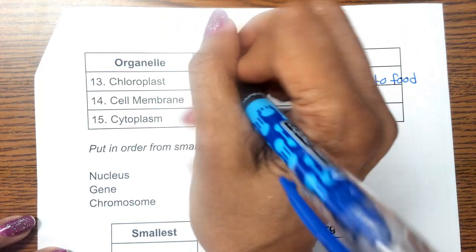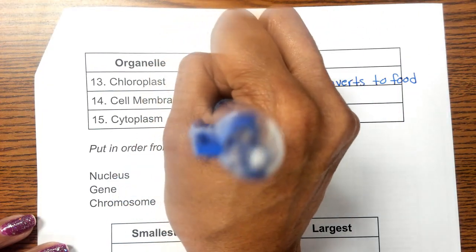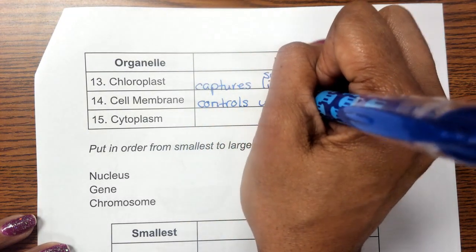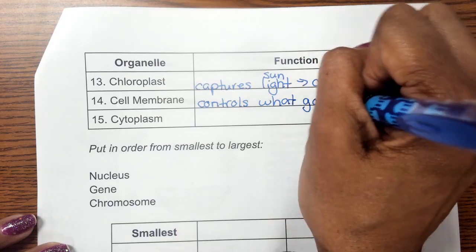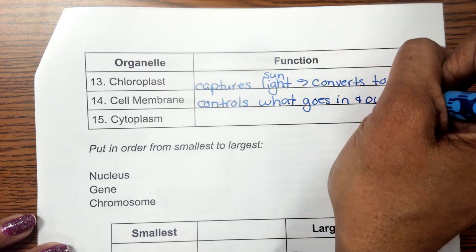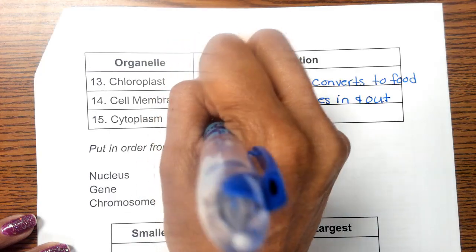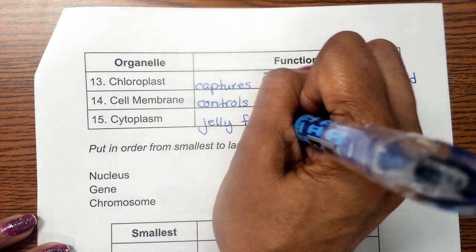The cell membrane, it controls what goes in and out. And the cytoplasm, that is the jelly filling that protects the organelles.